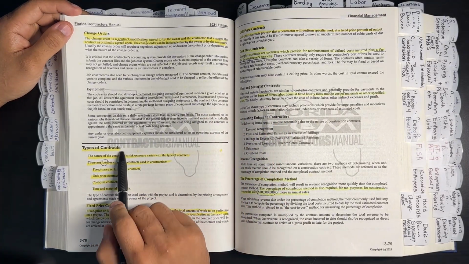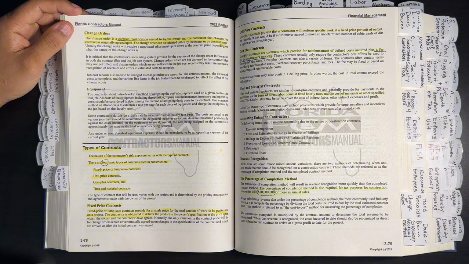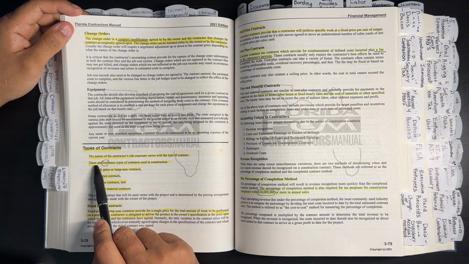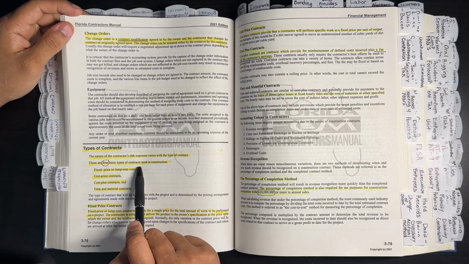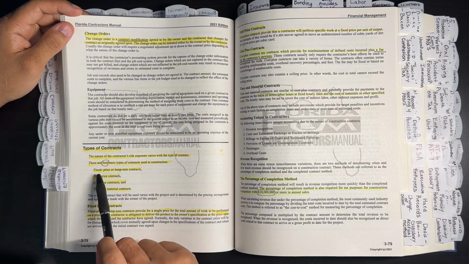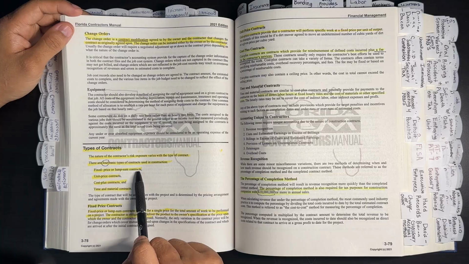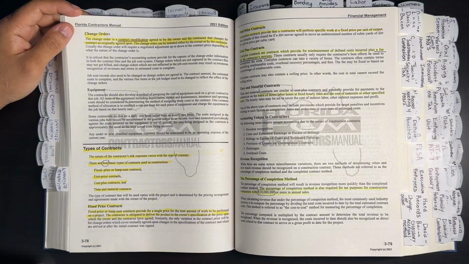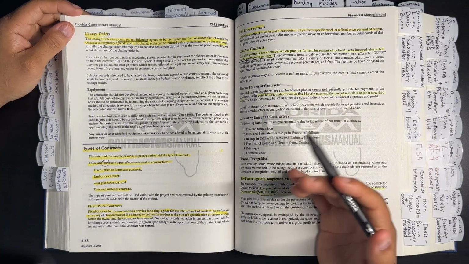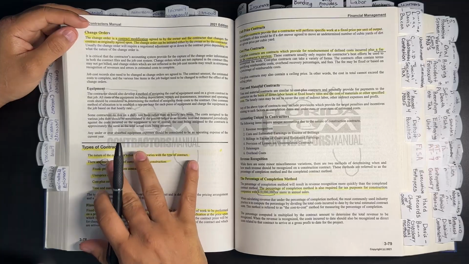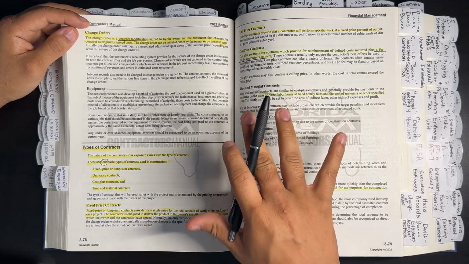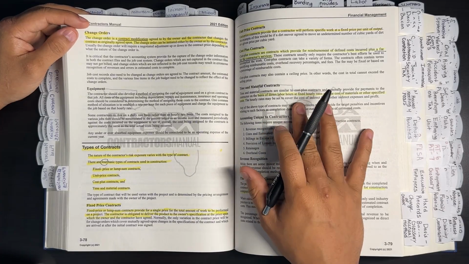Types of contracts. The nature of the contract. Risk exposure varies with the type of contract. There are 4 basic types of contracts used in construction: fixed price or lump sum contracts, unit price contracts, cost plus contracts, and time and material contracts. In the exam, guys, they will also ask you questions about types of contracts. So this page, make sure you go over a few times as well. Highlight any numbers.